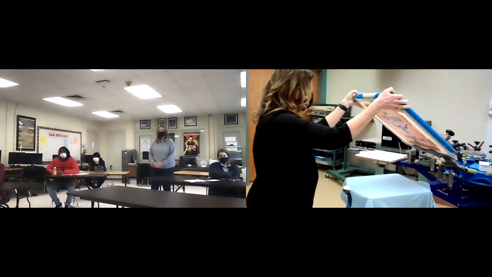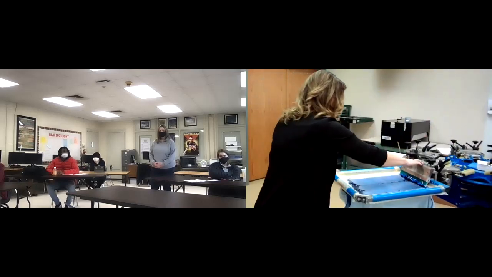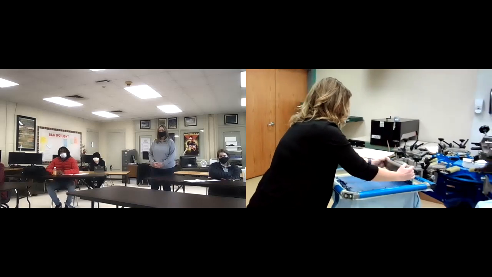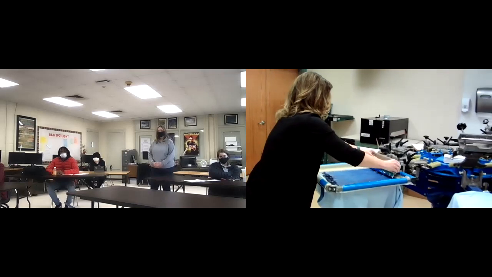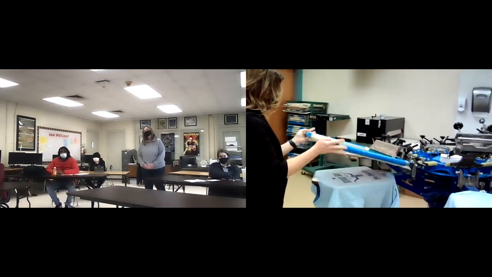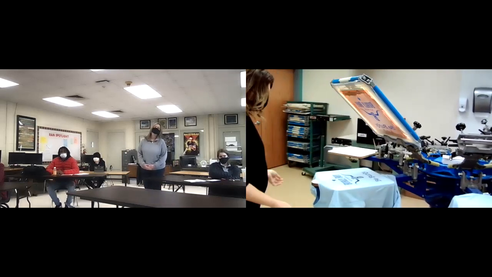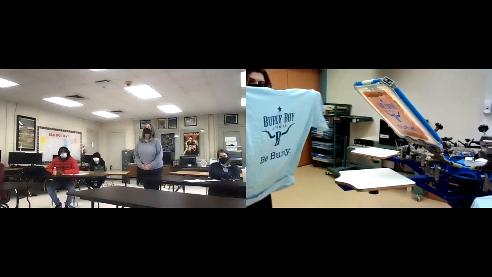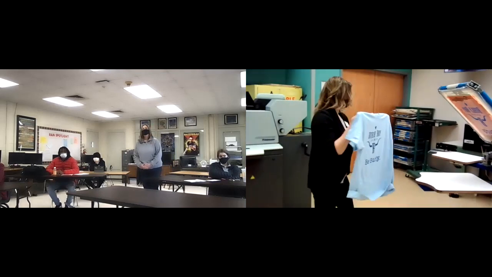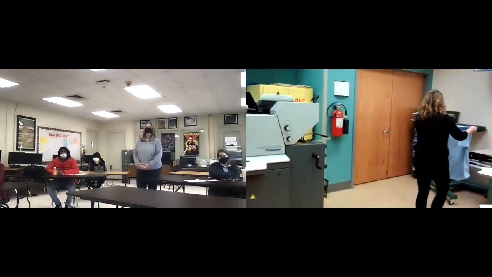So students, again, would be involved in every stage of this process. This is a manual press. We can print up to 6 colors at a time. If you zoom in, she's printed a shirt just like that. And then she'll load it on our dryer over there in the corner.